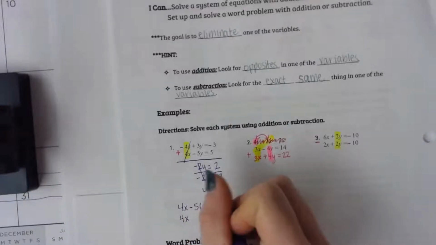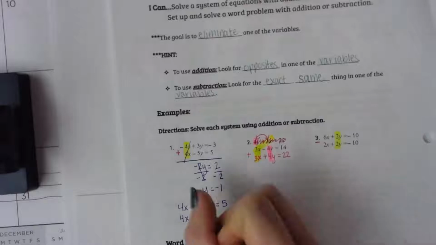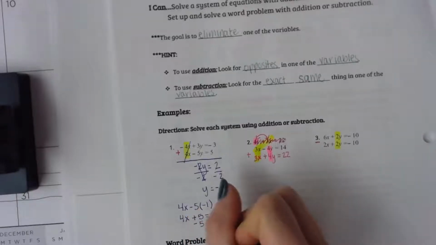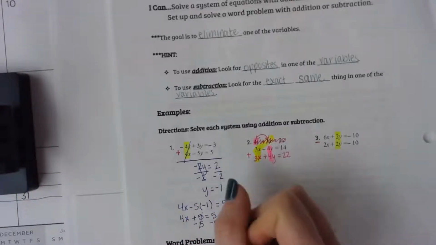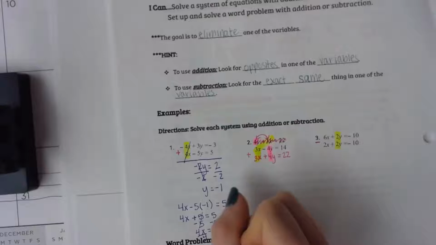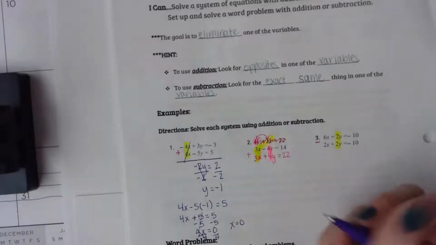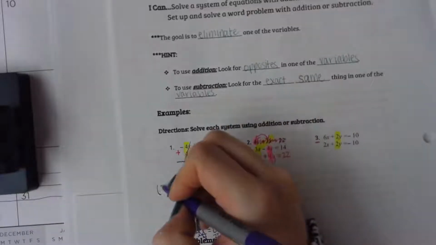So -5 times -1 is going to become +5. So subtract 5, and divide by 4. 0 divided by anything is just 0. Then again, remember to write this as a point.